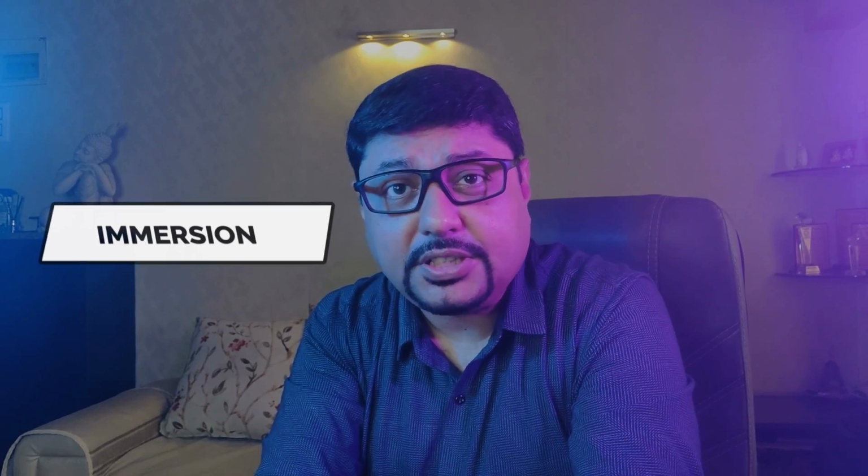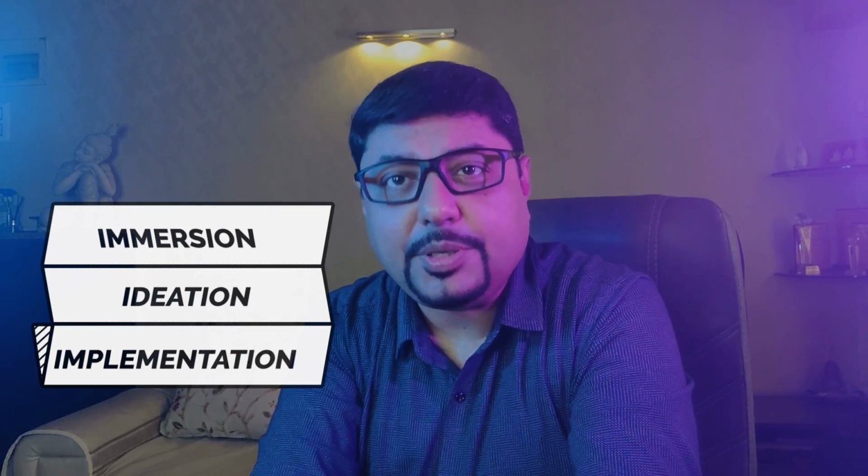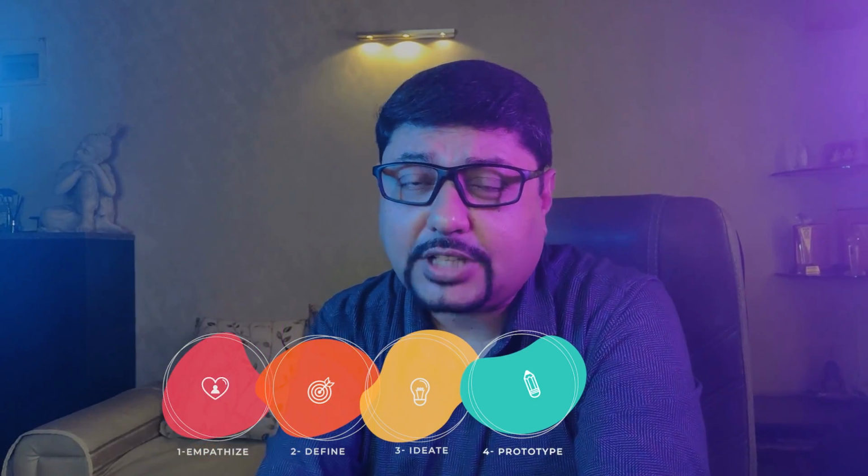The design thinking framework can be drilled down into three distinct phases. The three I phases: immersion, ideation, and implementation. Now, if we further deep dive a bit, these phases can be broken down into 5 actionable stages that make up the entire design thinking process. 1. Empathize. 2. Define. 3. Ideate. 4. Prototype. And 5. Test.